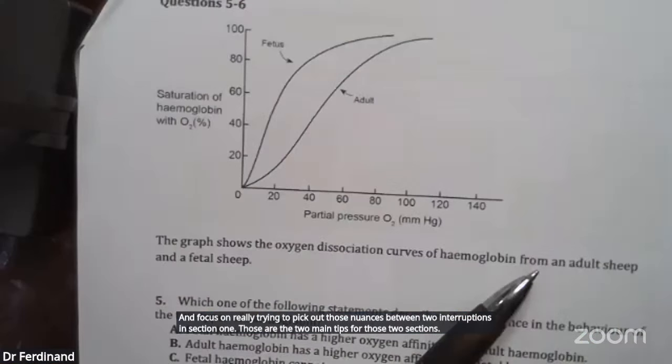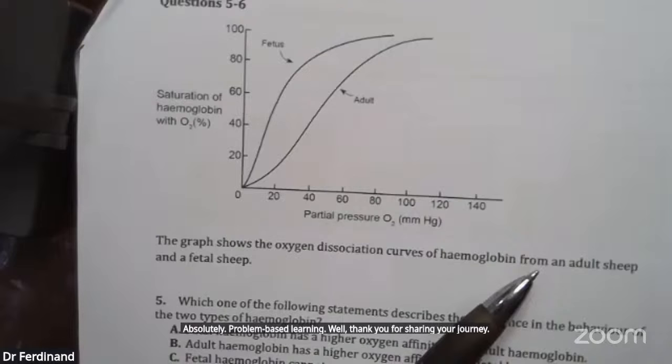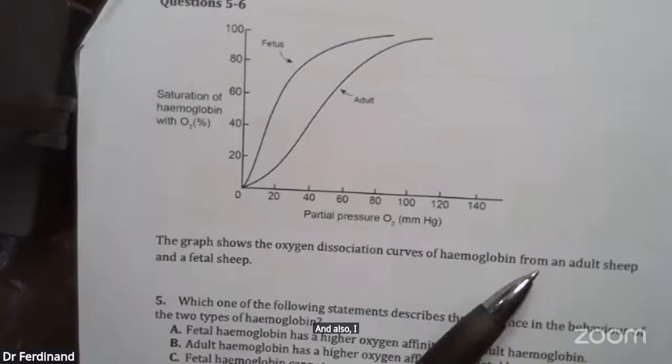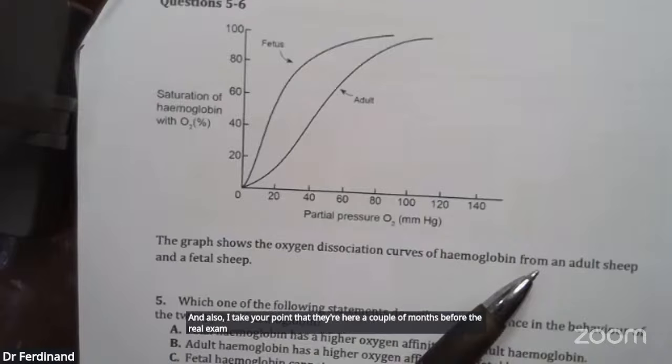Absolutely. Problem-based learning. Well, thank you for sharing your journey. I think it's encouraging for students to know that what they're doing now will help in the future. And also, I take your point that they're here a couple of months before the real exam, and that is a good sign. Yes, sure. Thanks.